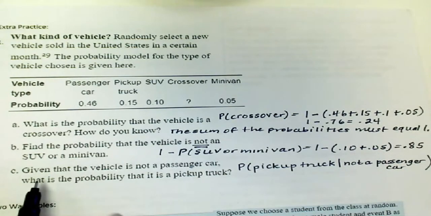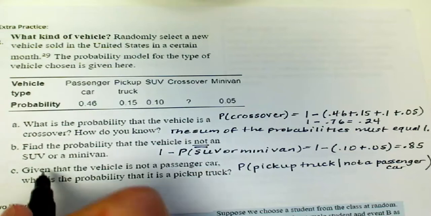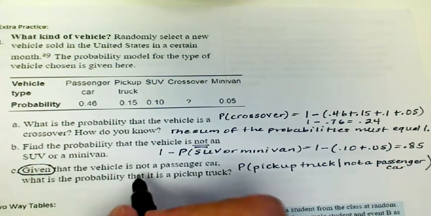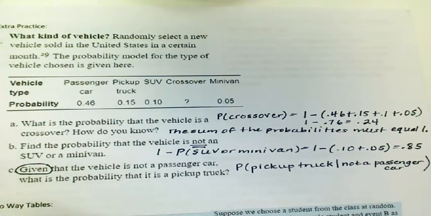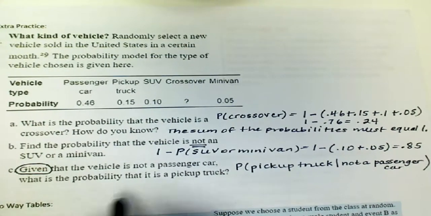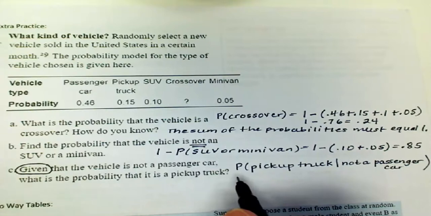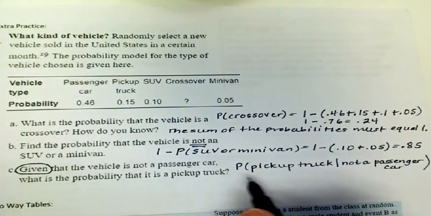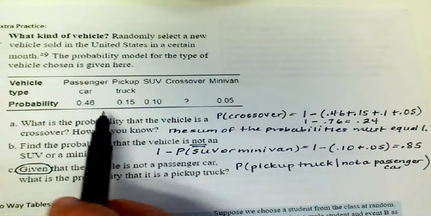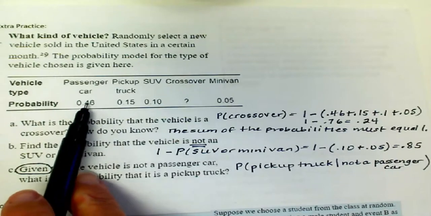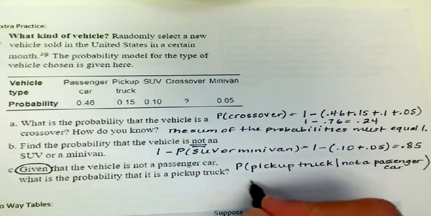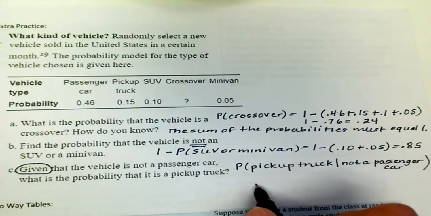All right, the last one. Given, that's an important word in probability, that the vehicle is not a passenger car, what is the probability that it is a pickup truck? We're going to talk a little bit more about conditional probability later on. This is going to be a fraction.